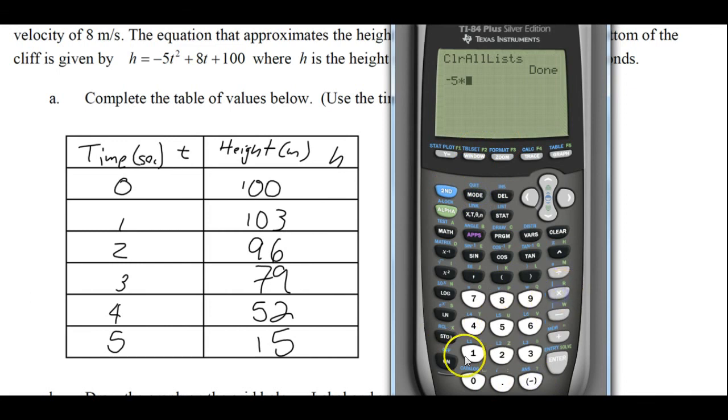-5 times 0 squared plus 8 times 0 plus 100. Now you might say, why are you doing that? You know it's just 100. Well, if I hit second function enter, it'll bring that back down, and I can go along here and change the zeros to ones and hit enter. Get my 103. Go second function, enter.